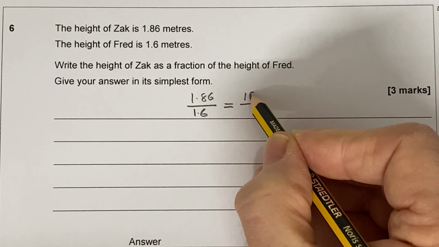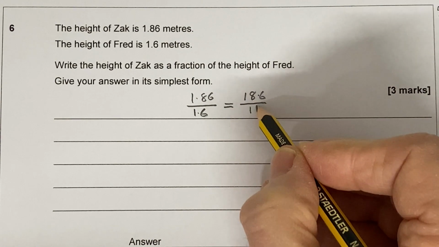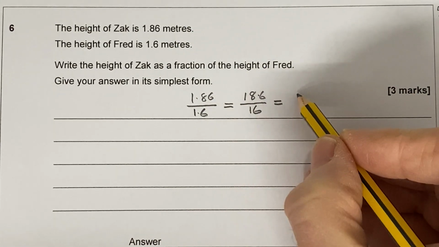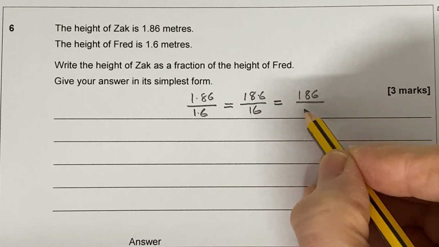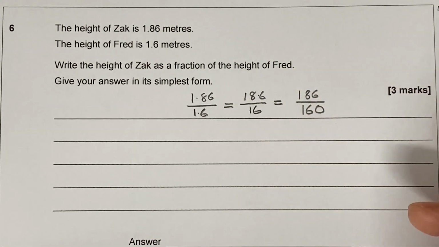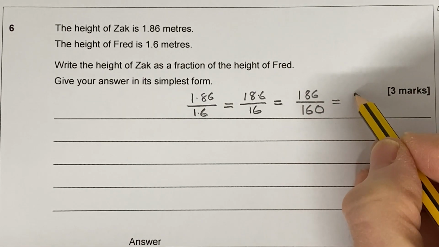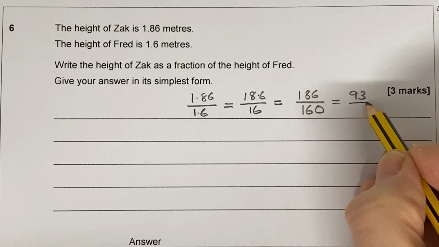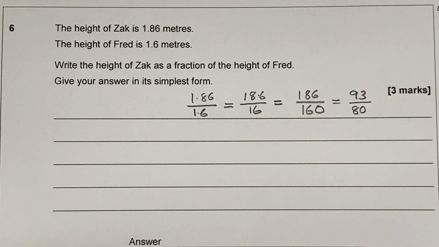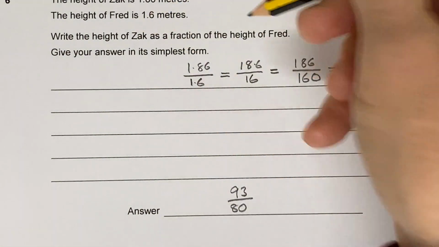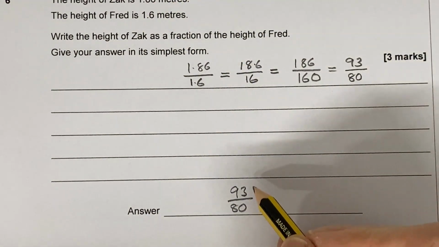So we've got 18.6 over 16. Well, actually, let's multiply by 100. So multiply by another 10 again. So we've got 186 over 160. And now we're going to simplify. I'm going to divide them both by 2. So we're going to have 93 over 80. And that has to be our final answer. So in the answer block, that's what we're going to write. 93 over 80. The height of Zach as a fraction of the height of Fred in its simplest form.